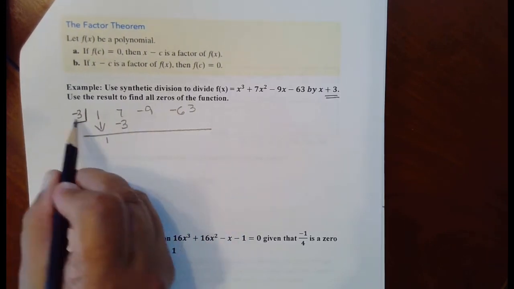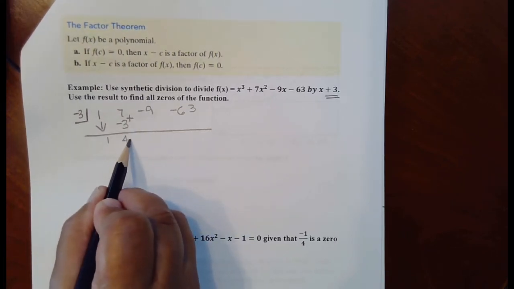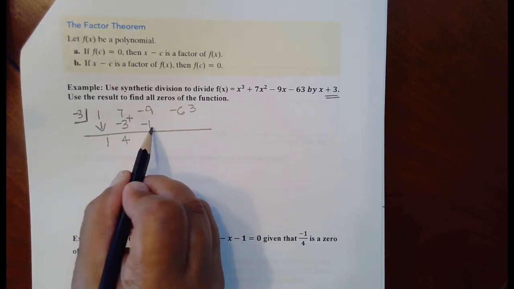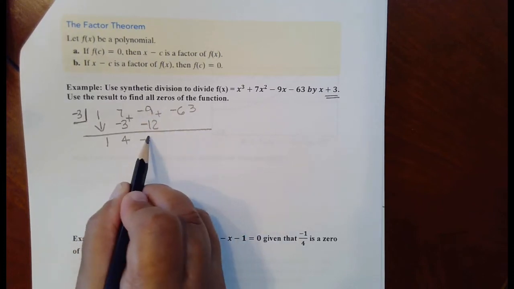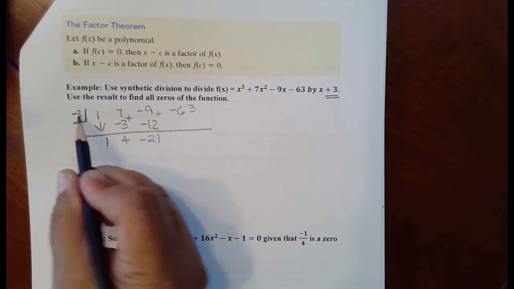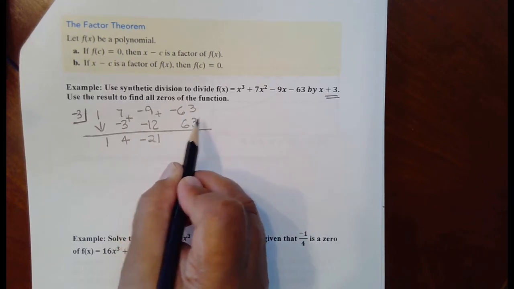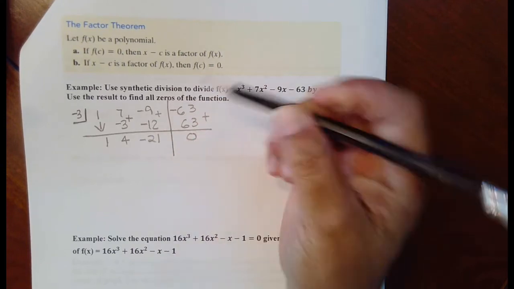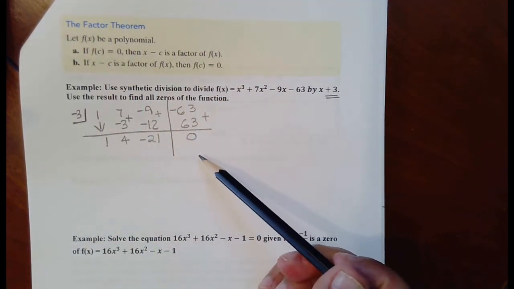So when they use the word zeros, they're really just talking about solutions to this polynomial function. So I'm going to make a little solution set here. This is one of my solutions, which is, again, only a solution if it zeroes out, which it did. So -3 is one of my answers.